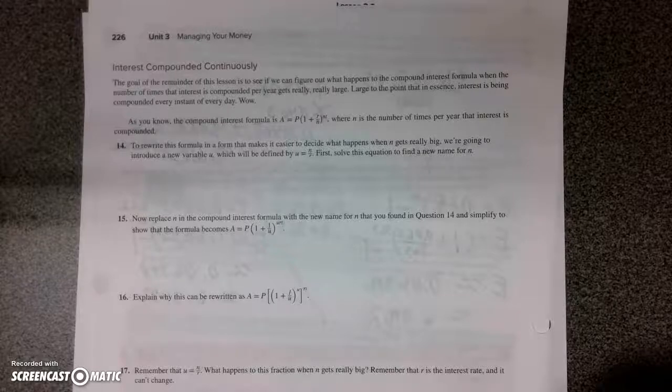Large to the point that in essence, interest is being compounded every instant of every day. Wow. As you know, the compound interest formula is A equals P times 1 plus R over N to the NT power, where N is the number of times per year that interest is compounded.